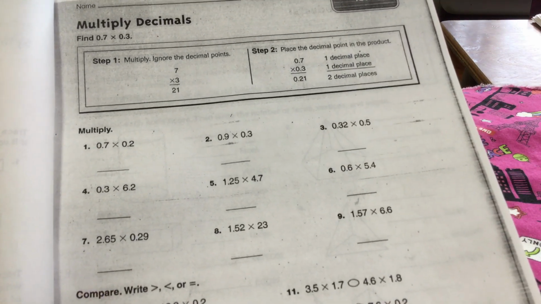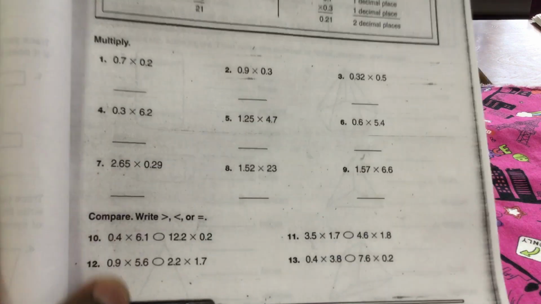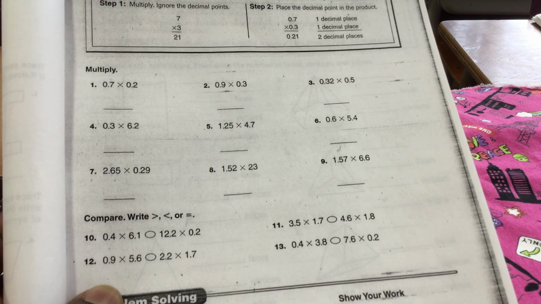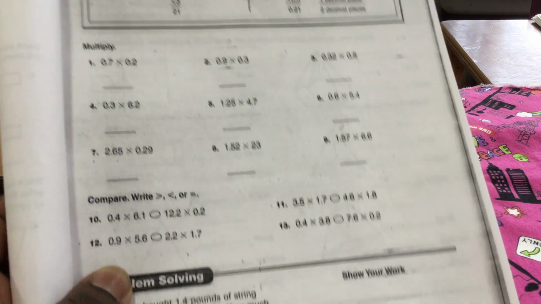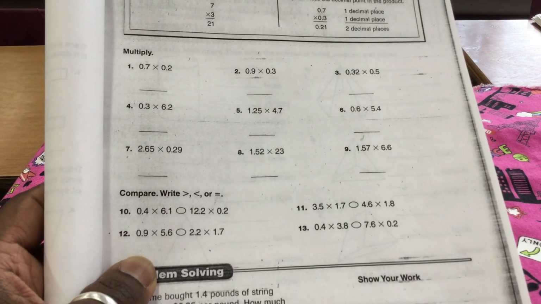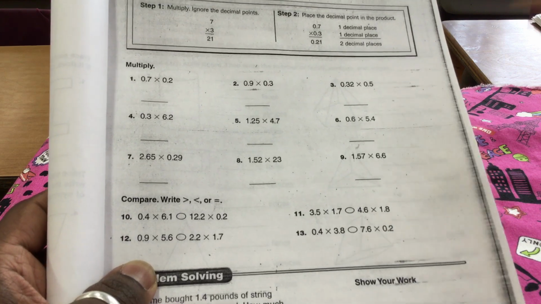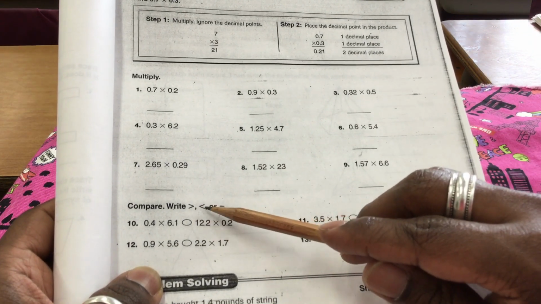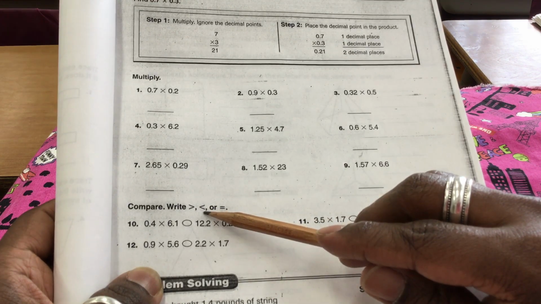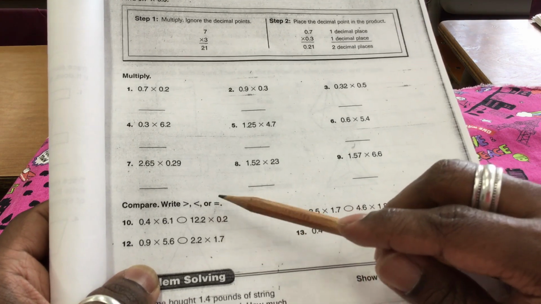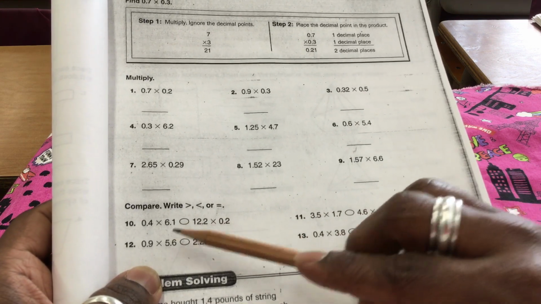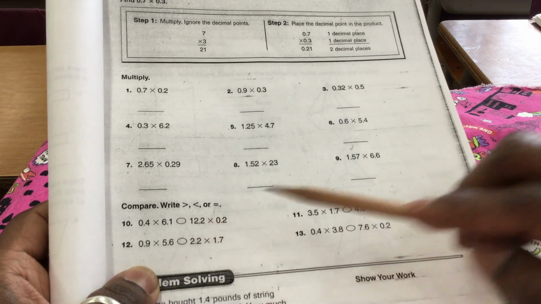Okay? Pretty straightforward. So work these out for numbers 1 to 9. When you get to numbers 10 through 13, you need to write greater than, that's bigger than, less than, or smaller than, or equal. So you have to multiply each set, and then you write the symbol in the oval.